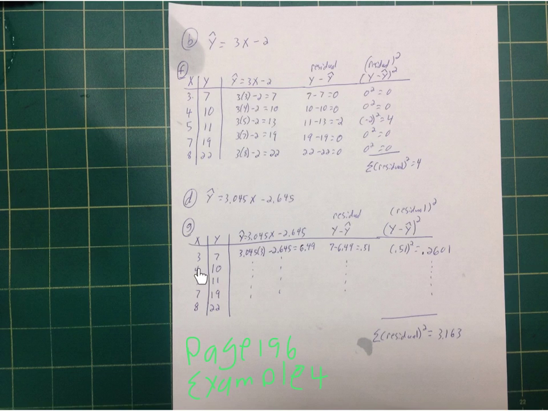Now you want to do that for each of these values here. You've got 4, 5, 7, and 8. I'll let you do that and calculate the residual, square it, and then find the sum of it. I think it comes out to be 3.163.